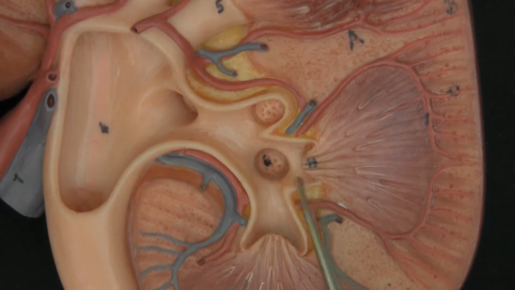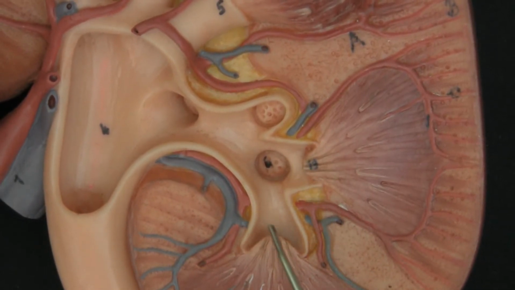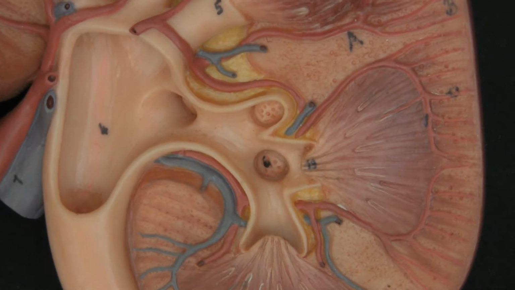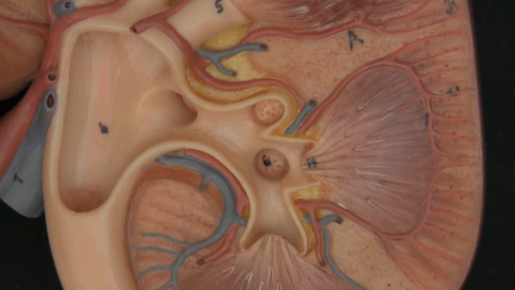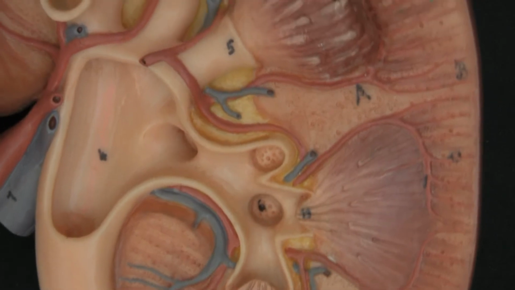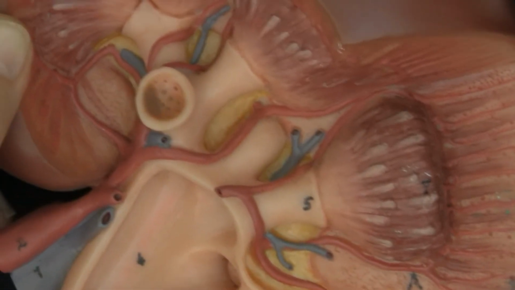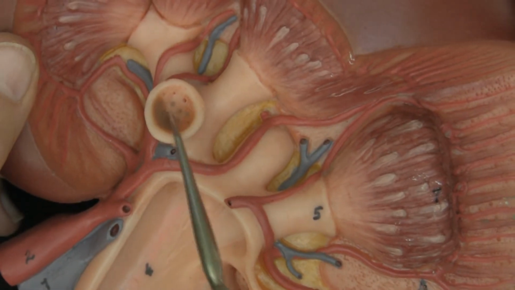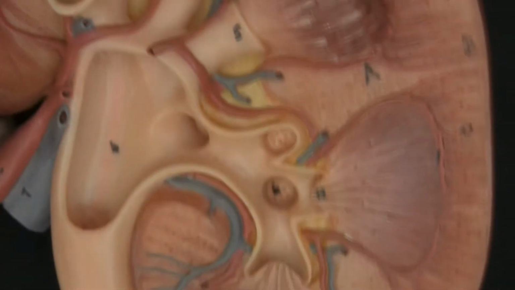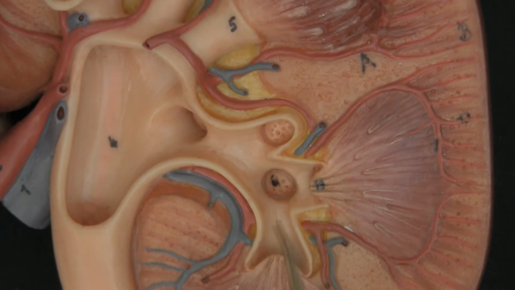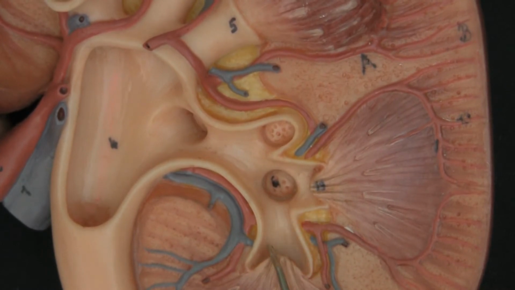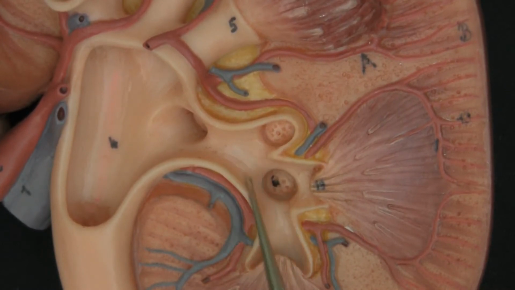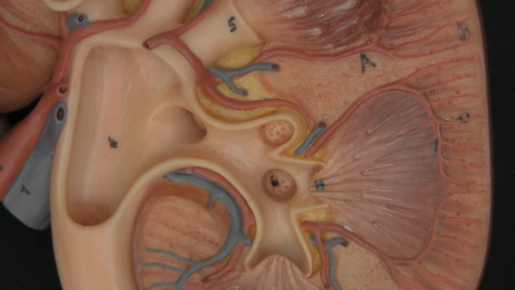The first to receive urine are smaller and therefore referred to as minor calyces. Here's one seen from above, looking a bit like a funnel. 2 or more minor calyces will empty into a larger space, which is then called a major calyx.